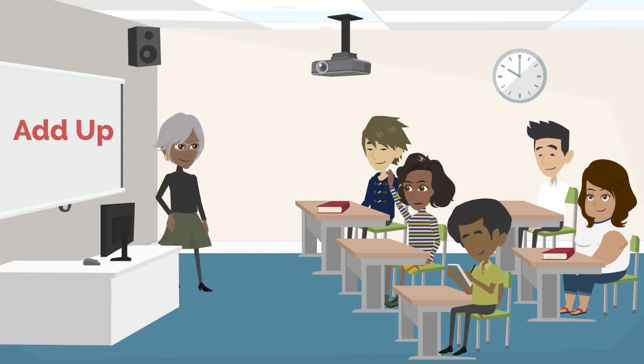The bill came to $75. Can you add it up to include the tip?